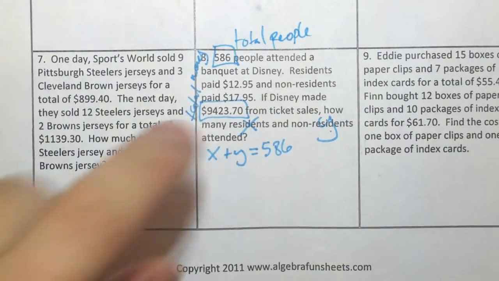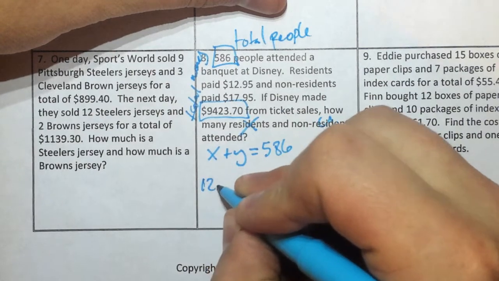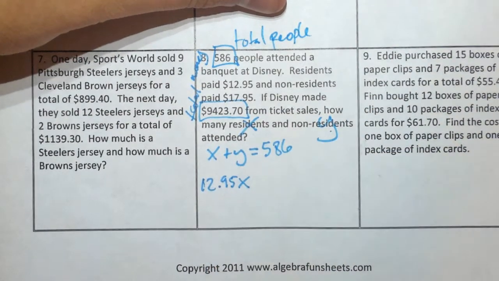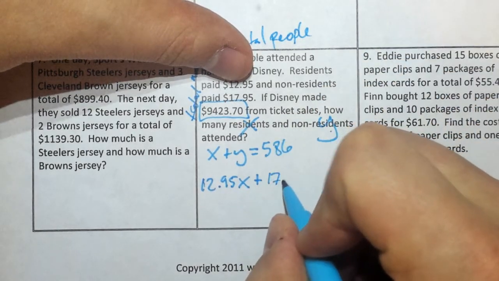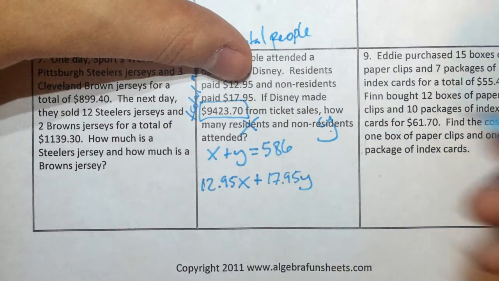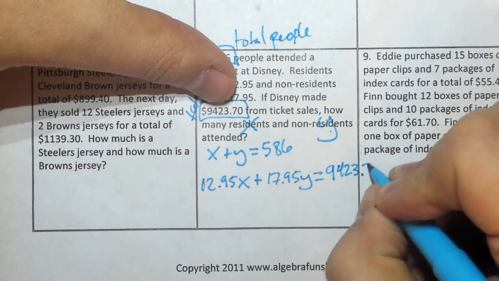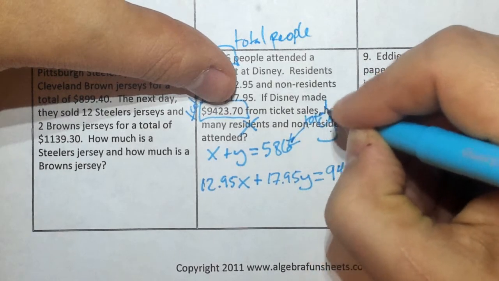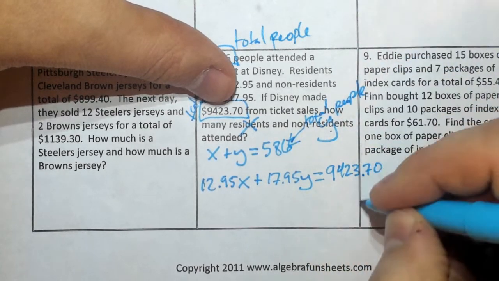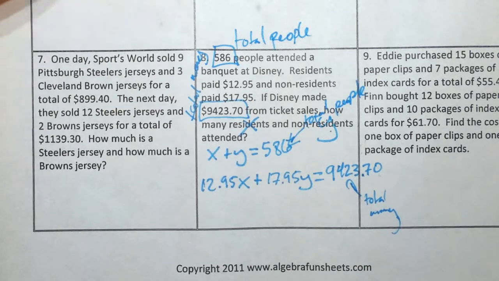The other total I have is for money, so the cost per person for each group. The cost per resident was $12.95, so we'll do 12.95x. And then we'll add that to the $17.95 that non-residents had to pay, and that equals the total amount of money, $9,423.70. So this is total people, and this one is total money. This is a two totals problem, so that's the idea with that one.